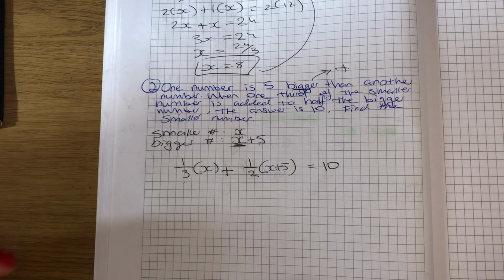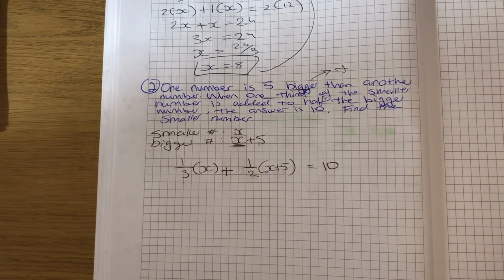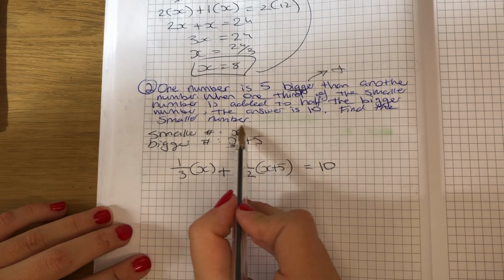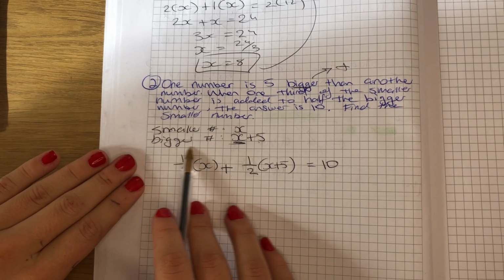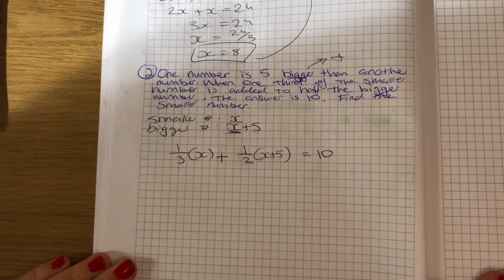Find the smaller number. So when it says find the smaller number, essentially all you're doing is solving for x, because x is the smaller number. And if you were to know x, you would know what the bigger number is. So do we understand that?